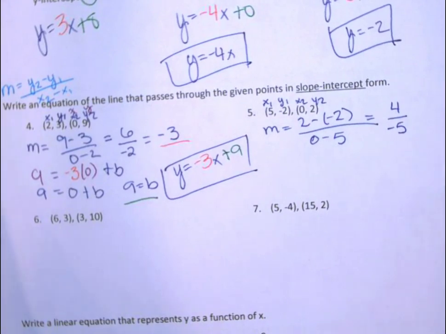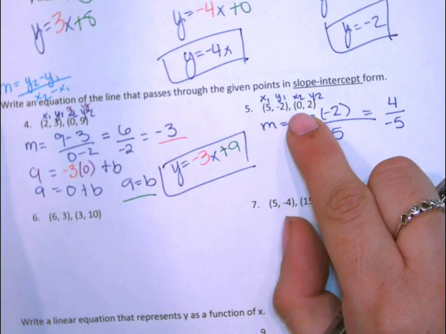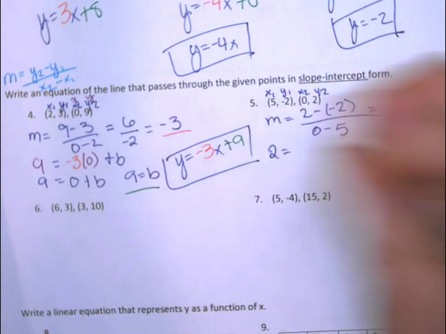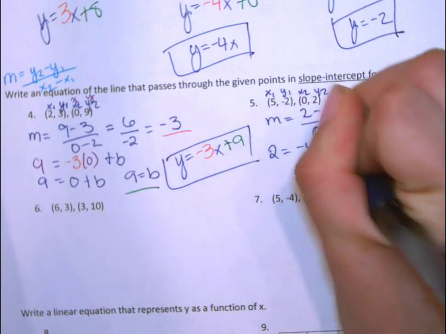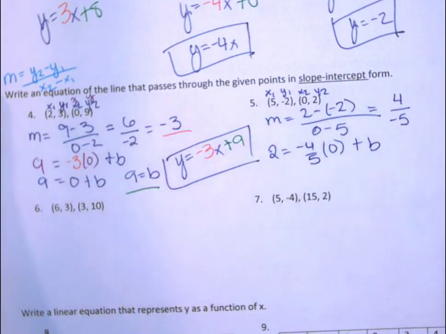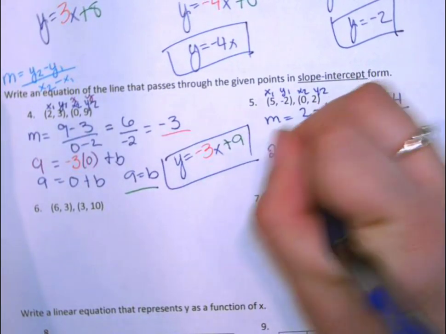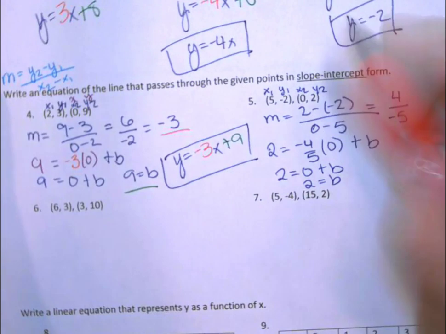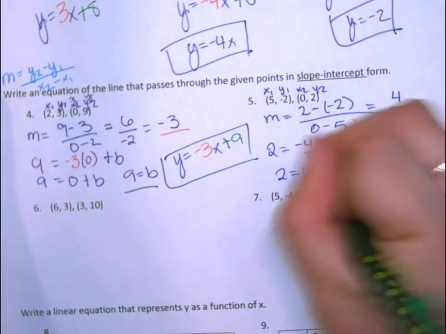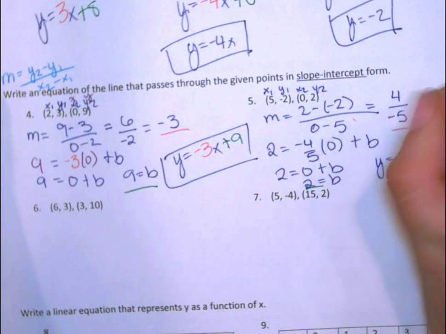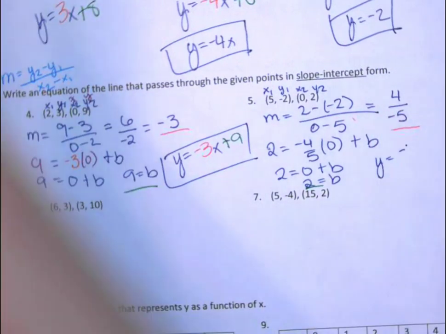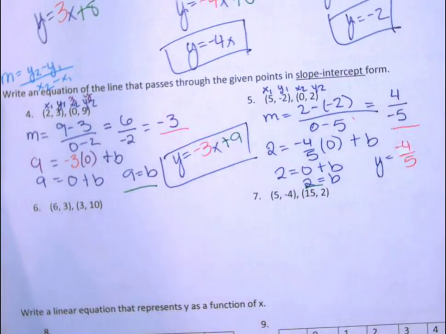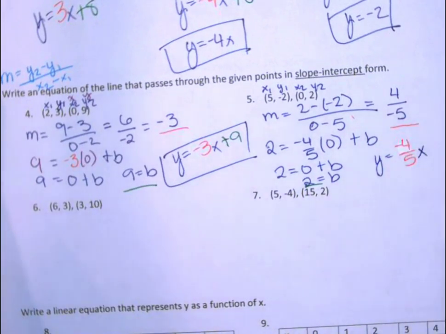I could pick either one. I'm going to pick the second one just like I did in the first one just because of the 0 here. So then I have 2 equals negative 4/5 times 0 plus b. 4/5 times 0 is 0. So 2 equals 0 plus b. 2 equals b. So this is my slope. This is my y-intercept. I plug them in, so I have y equals negative 4/5 x plus 2.